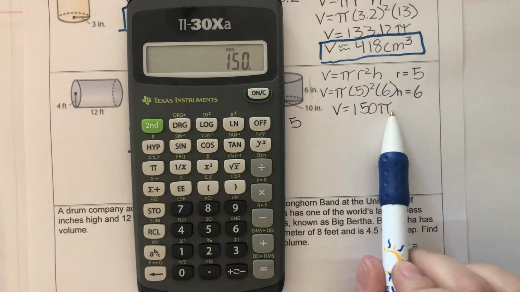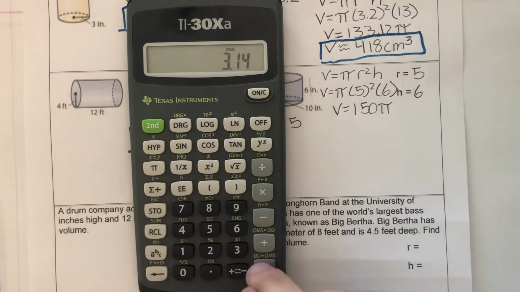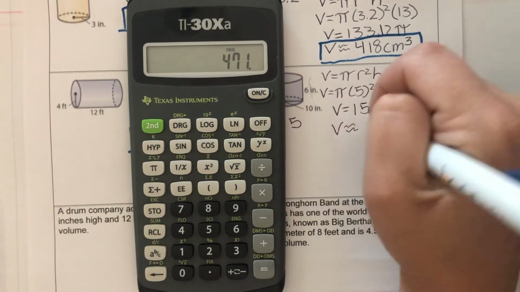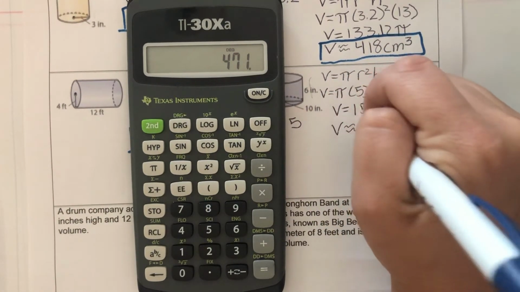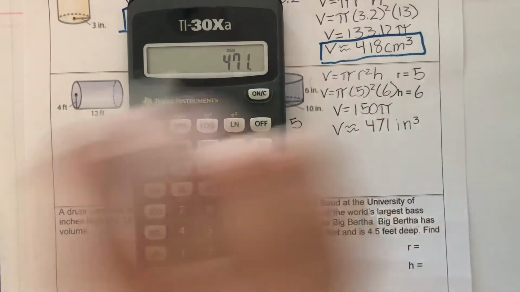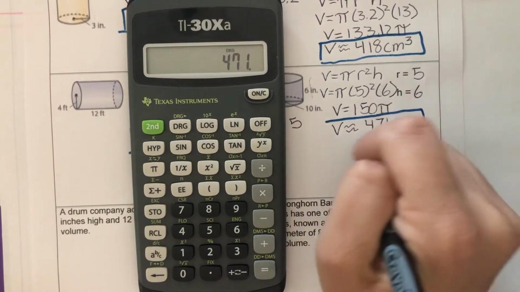So this is in terms of pi. We need to write it as a decimal, so I'm going to multiply by 3.14 for pi. And the volume of this cylinder is approximately 471 cubic inches. Remember, volume is always cubed.